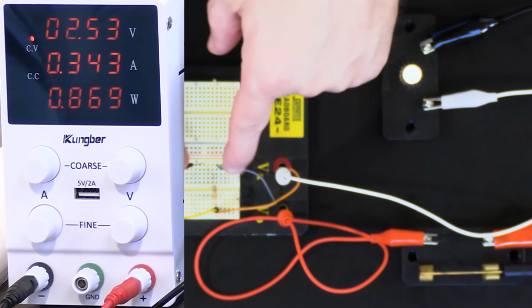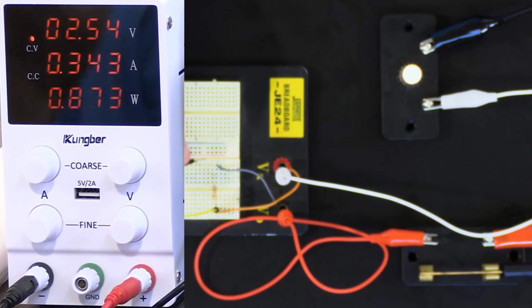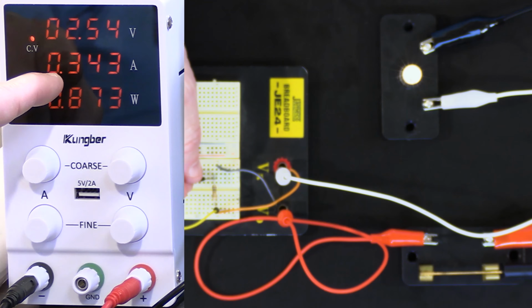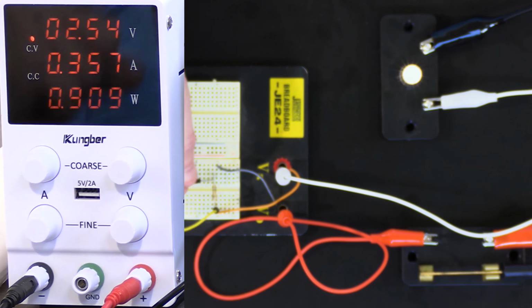Then the electricity is going to want to flow through the wire instead of the resistance, because electricity always wants to go through the path of least resistance. So as we short circuit it here, the brightness of this bulb, look at it, is going to get brighter. And look at the current over here. It's at 0.343 amps. As I do the short circuit, the current goes up to 0.361.